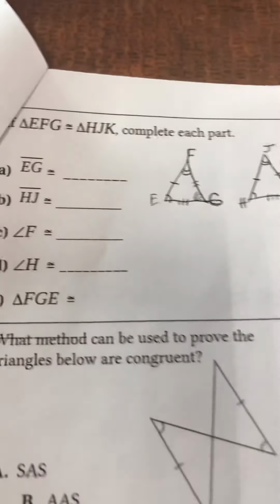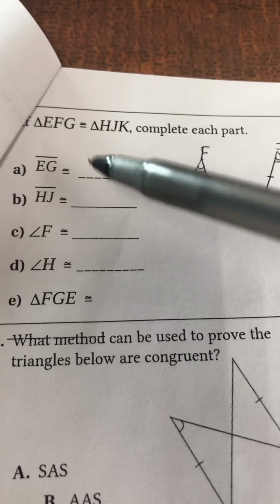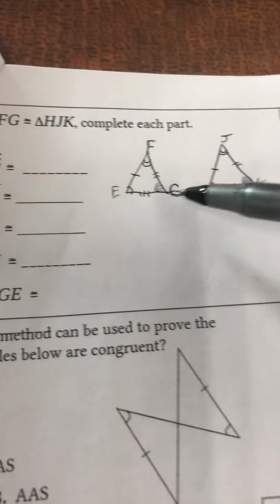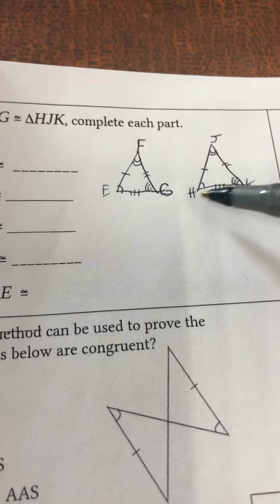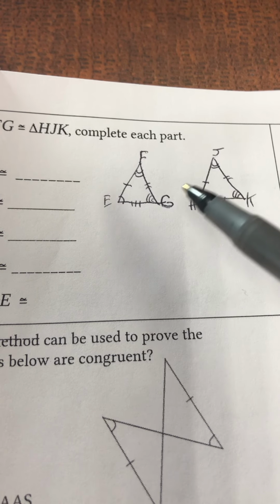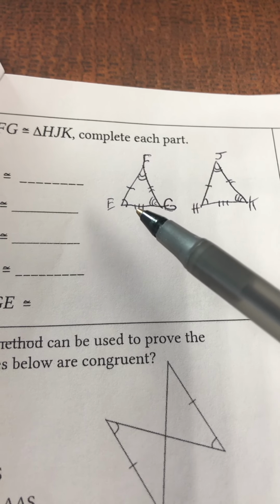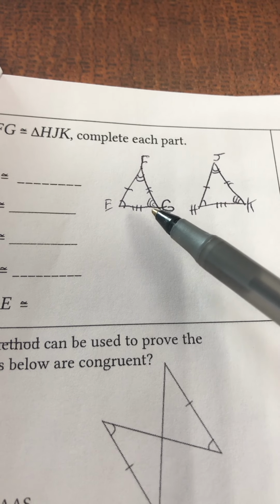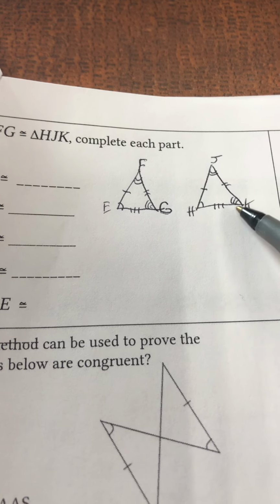So for number 16, EFG is congruent to HJK. I drew it, EFG and HJK. And you could see I made the marks for what sides are the same and which angles are the same. So if it has 3 hash marks in it, that means it's 3.